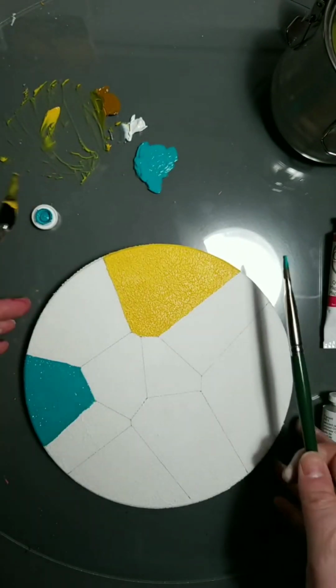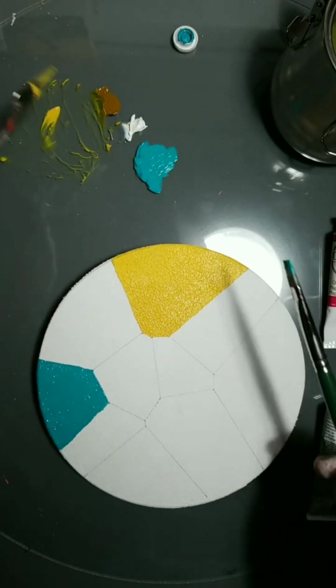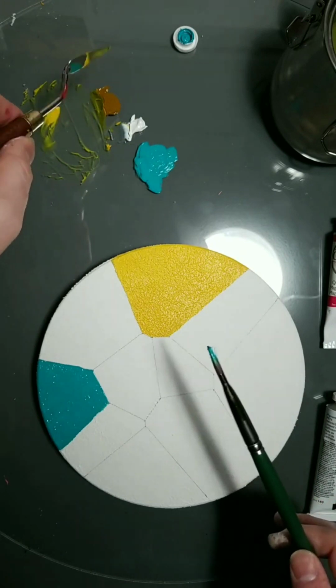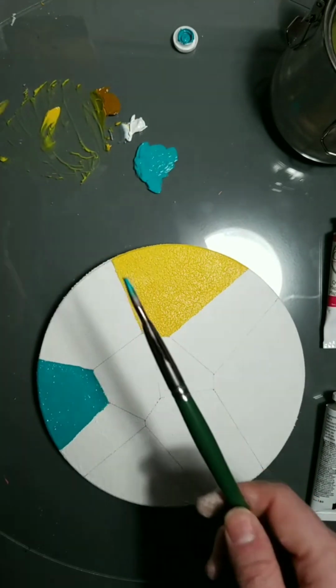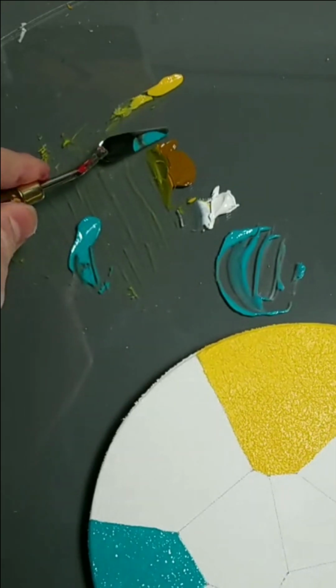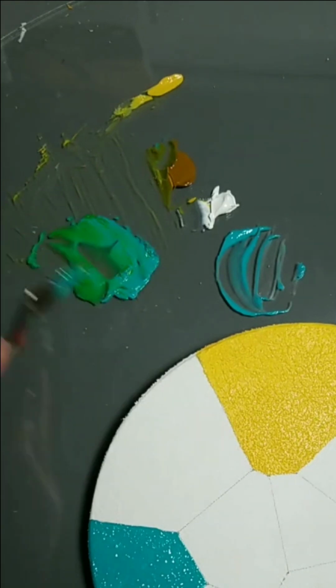I am now going to attack this green area because I want to show you just how magical this is going to be when we put the cobalt teal and the nickel azo yellow together. I'm going to pull this over here and grab a little bit of my nickel azo yellow to start, not too much, and see what kind of a green we get.